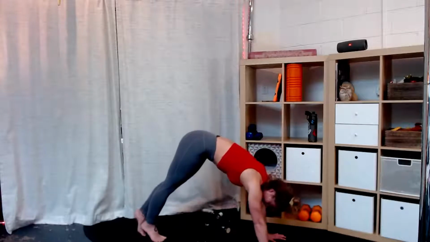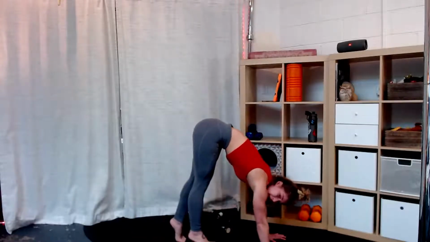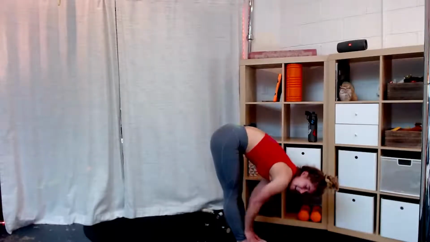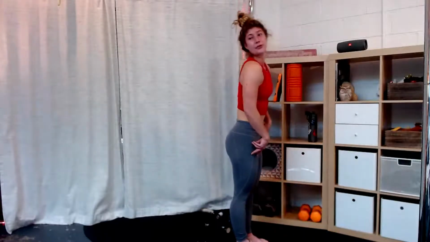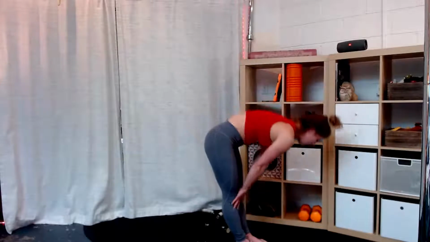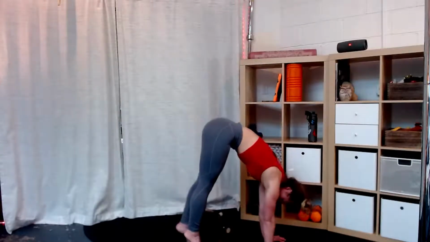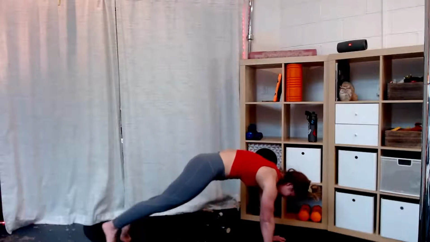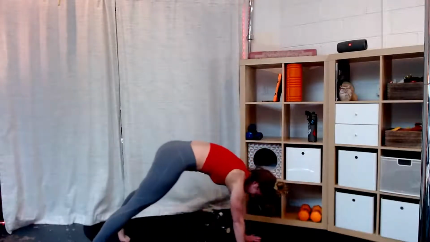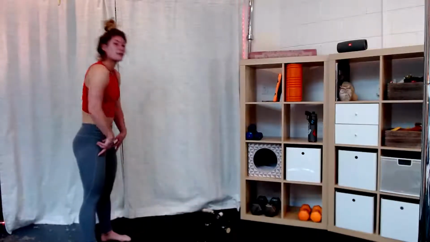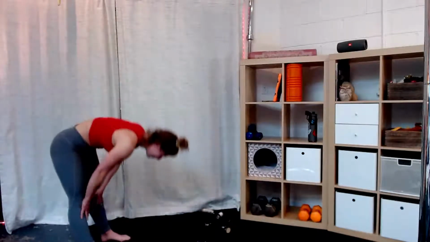Now straight legs, itty bitty tippy toes up to the hands. Roll it up, and then we're going to do reverse. Hands to the ground, straight legs, tippy toes back, into your plank, straight legs, hands walk back. That's 1. Let's do 4 more.